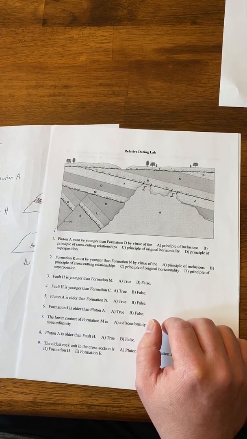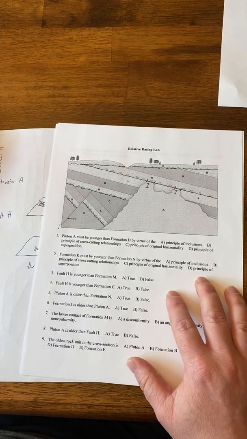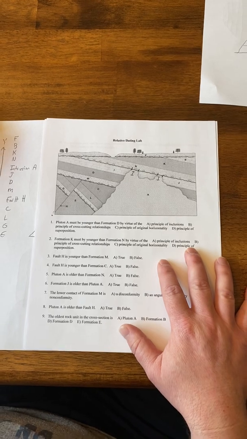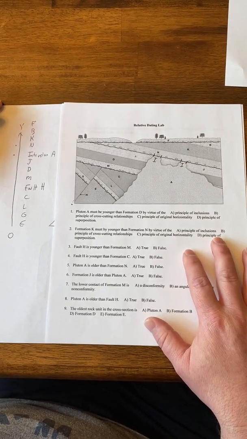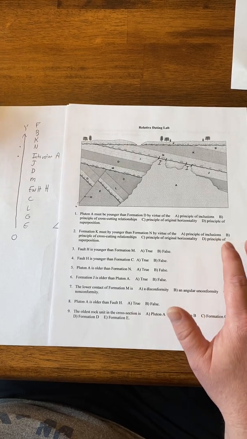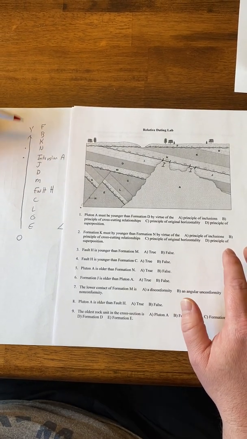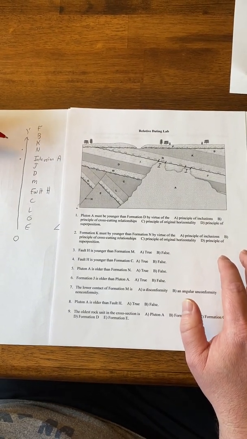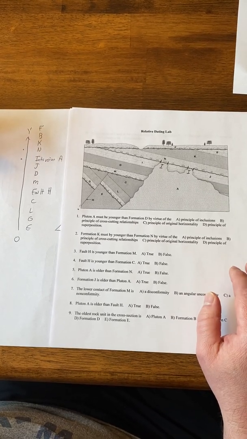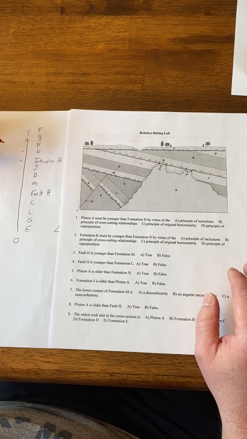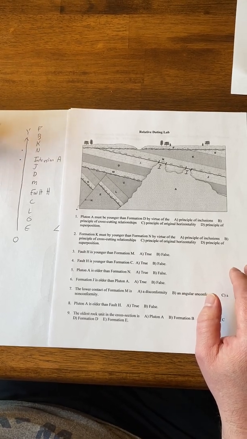Okay. So that's pretty much it with relative dating. Some of the puzzles get very, very complicated. Some of them are easy. But again, if you follow the rules and the ideas that I showed you in this video, you shouldn't have much problem doing the exercises and figuring out what you want to do with regards to your relative dating diagram.